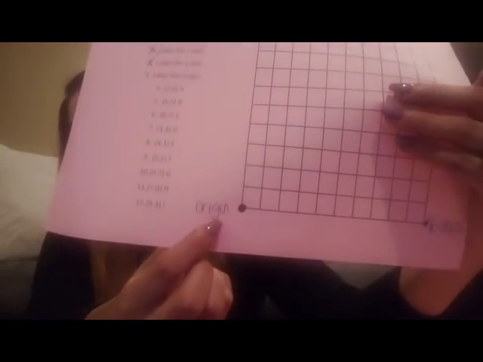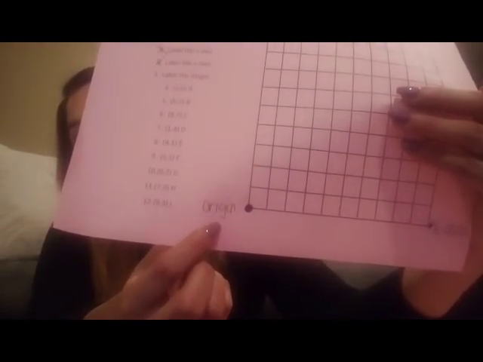Origin is spelled O-R-I-G-I-N. And also I want to put in the numbers that match my origin. My origin is always at 0, 0. We talked about how when you're writing an ordered pair, you always want to put parentheses around the numbers and a comma in between them. So I'm going to write open parentheses, 0, comma, 0, and then close the parentheses. Just like that. That's where my origin is. This dot represents a 0. It's a circle, to help you remember it is a 0. 0, 0. Okay? So that is my origin.